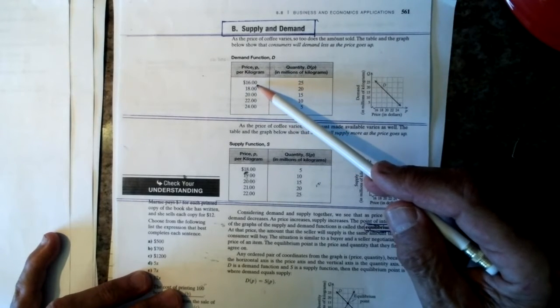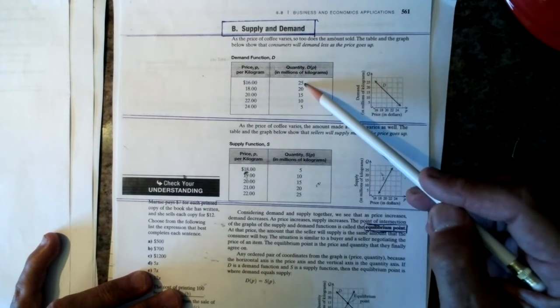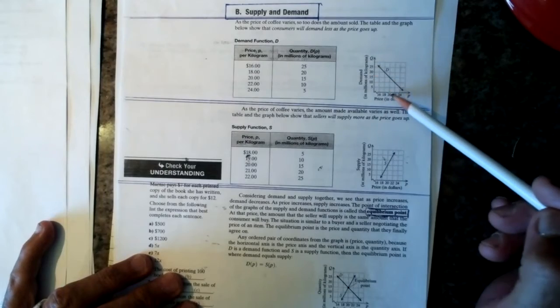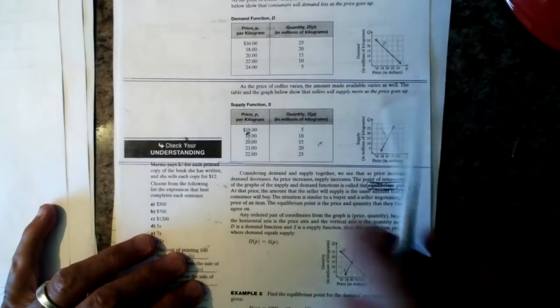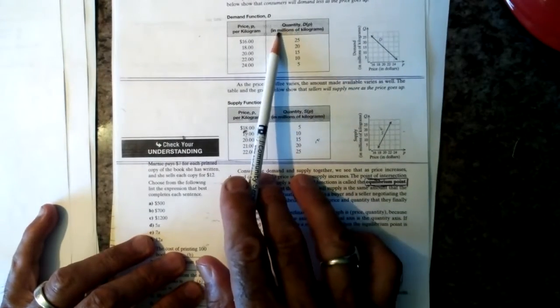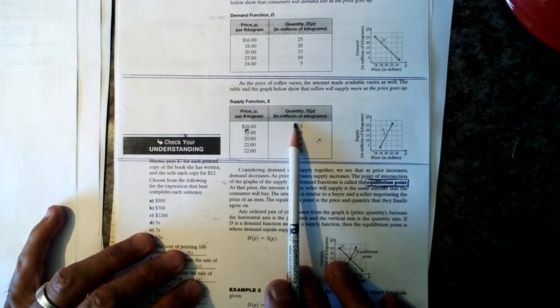So let's say the first month, the first year they start with $16, and then they raise it next year to 18 or 20. So as the price goes up, demand reduces. People buy less. So this is the demand graph. The first one is demand, because demand reduces. Second one is the supply function, okay?